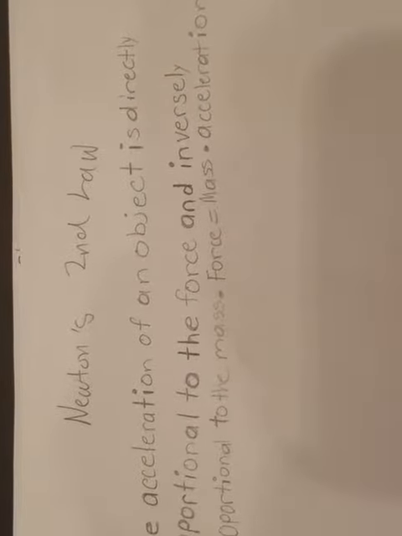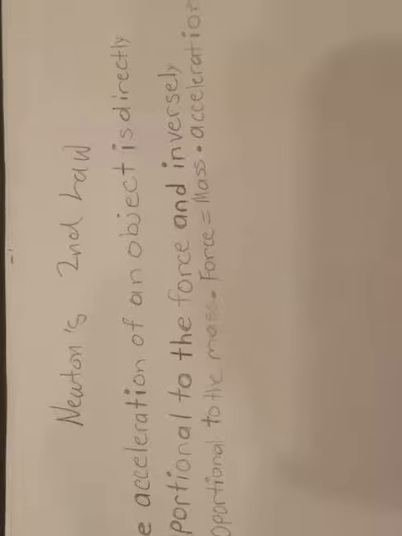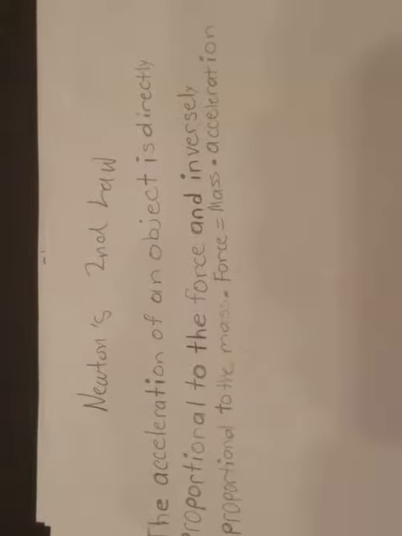Newton's second law states the acceleration of an object is directly proportional to the force and inversely proportional to the mass, or the equation force equals mass times acceleration.